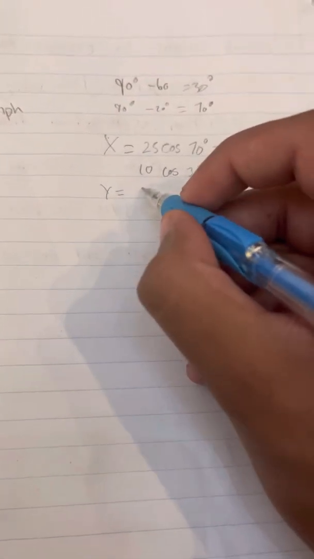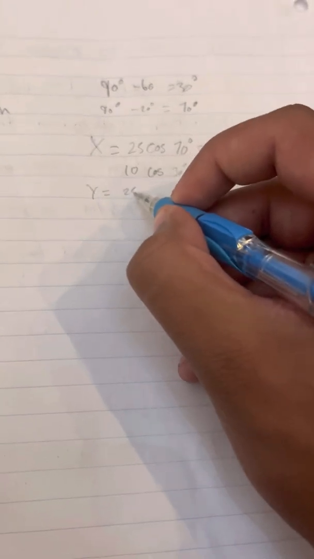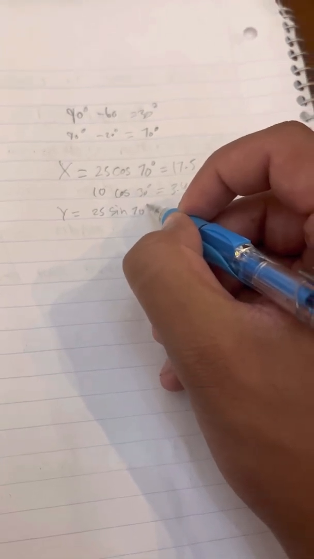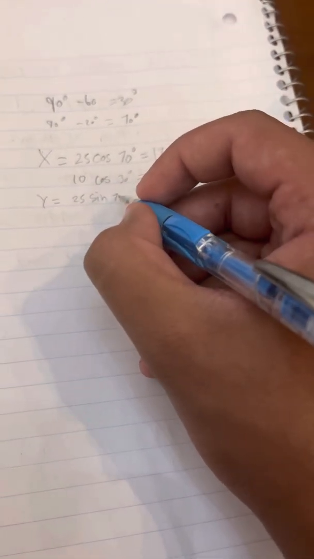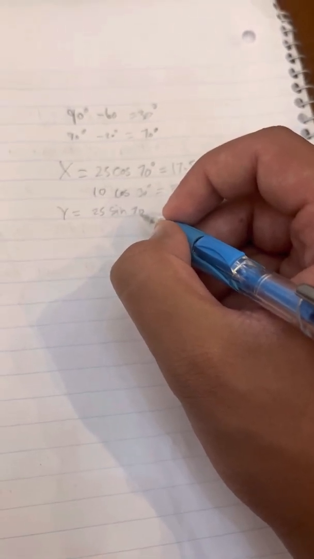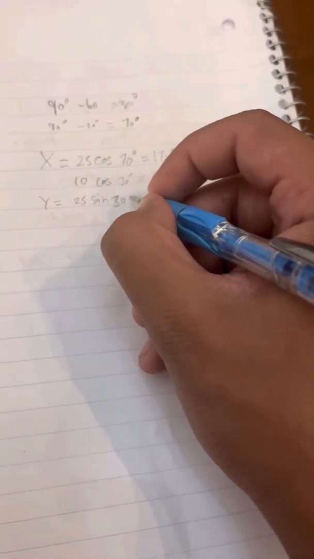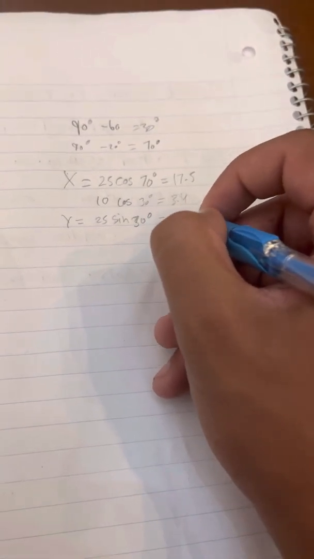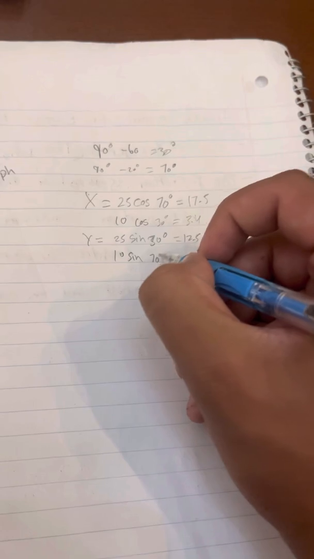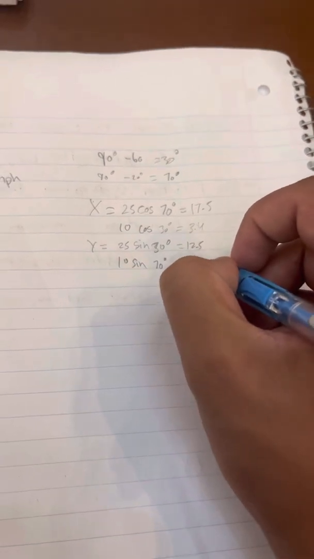We're going to be doing the same thing with 25, but instead of using cosine, we're going to be using sine 30 degrees, which is 12.5. And then 10 sine 70 degrees equals 9.4. And that's our y value.